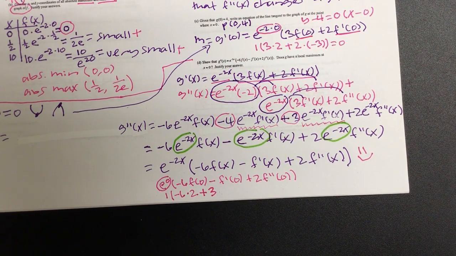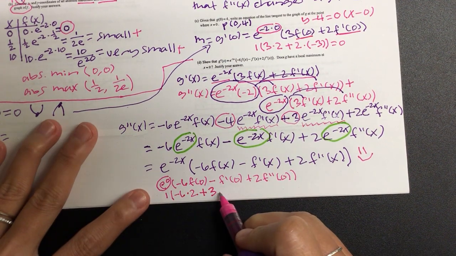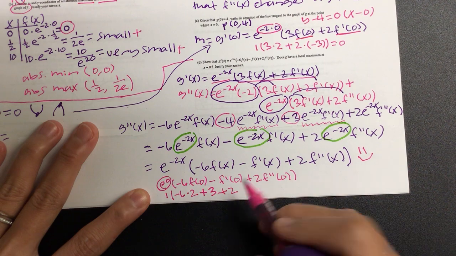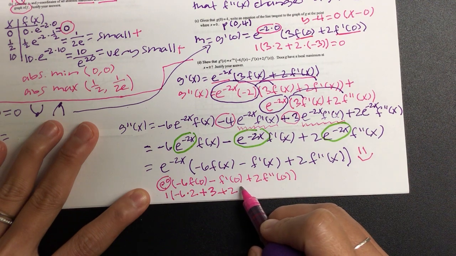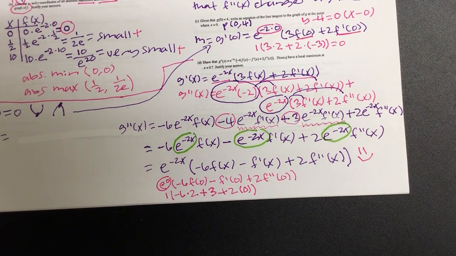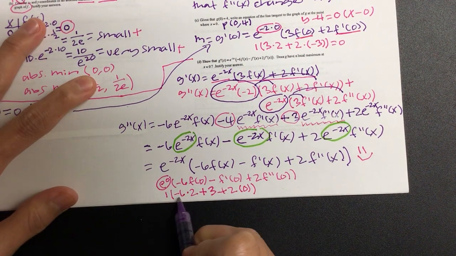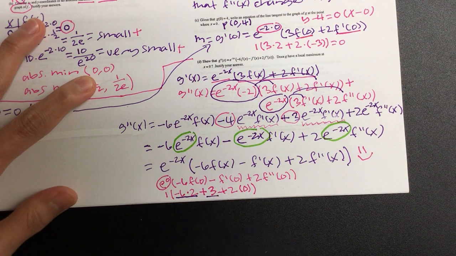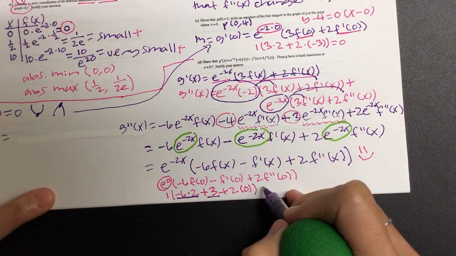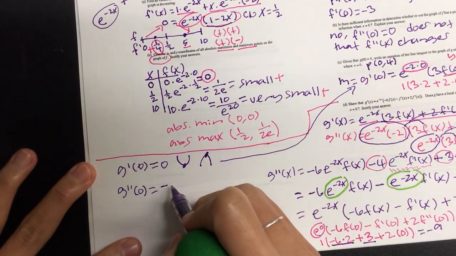I see some people just staring and not writing. Good luck to you. Plus 2 times f double prime of 0 is also given to us, and that is 0. So really in the end, we're computing negative 12 plus 3. What is negative 12 plus 3? All right, so negative 9. So we know g double prime is negative 9.